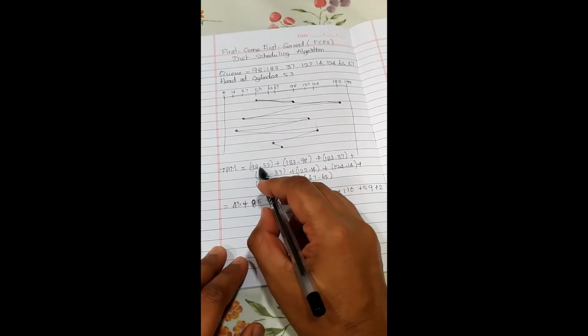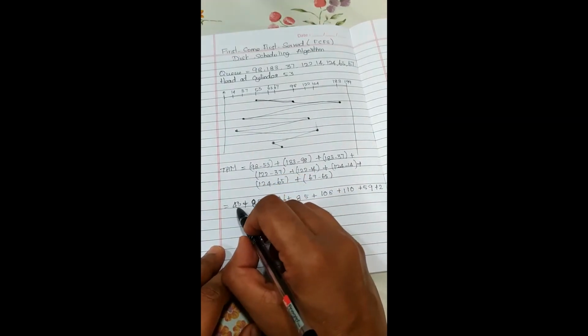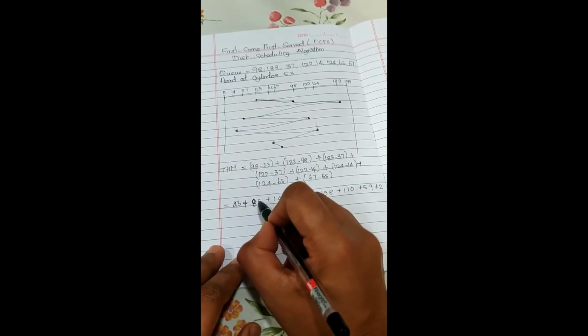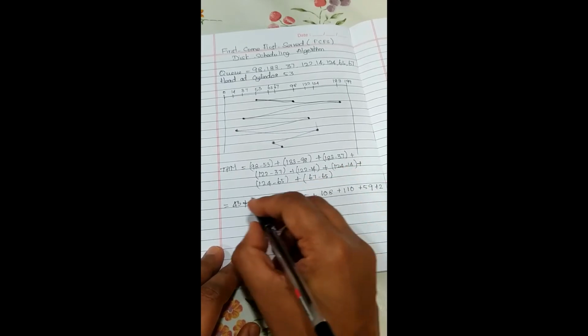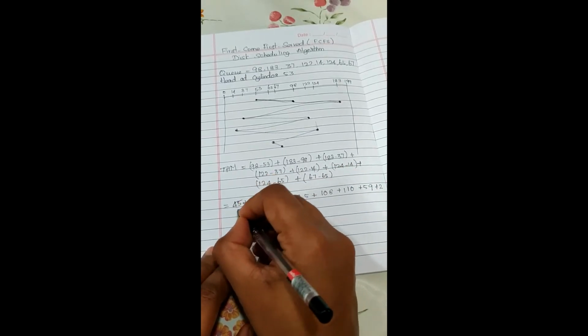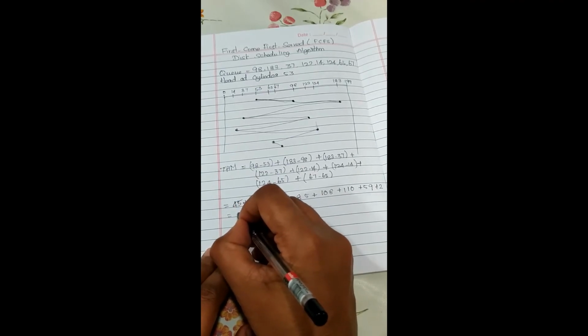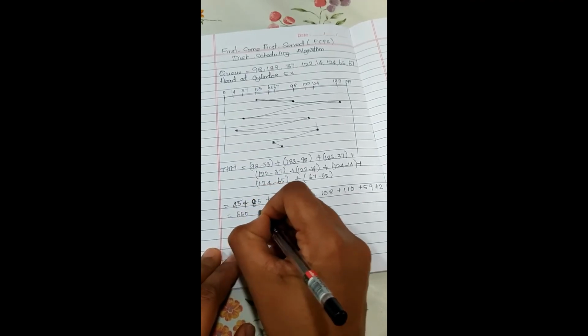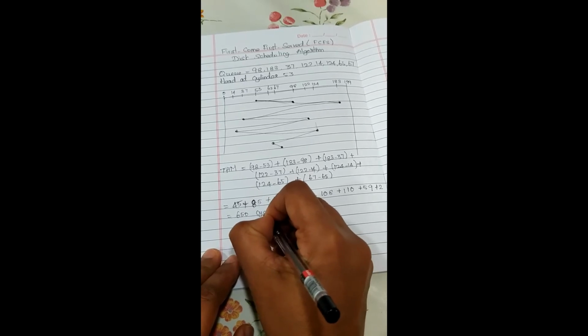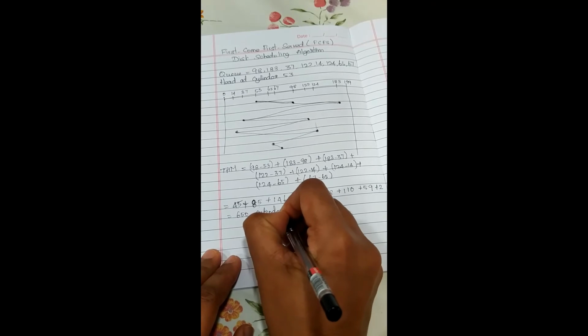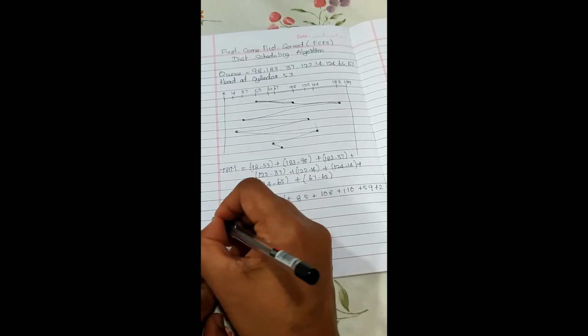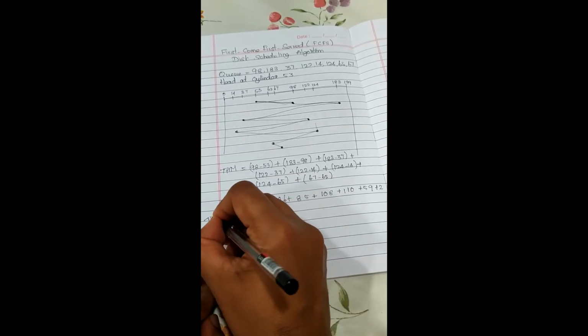When you subtract 98 minus 53 and then 183 minus 98 and so on, we get these numbers: 45 plus 85 plus and so on. When you add them all, you will get 650. So this is the answer. Total head movement is 650 cylinders.